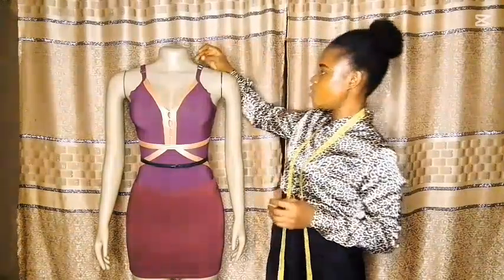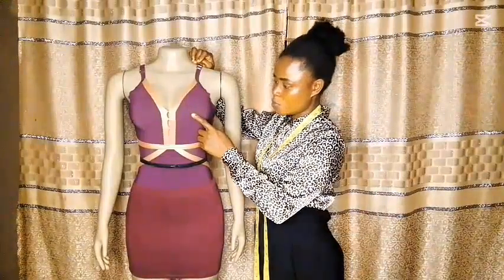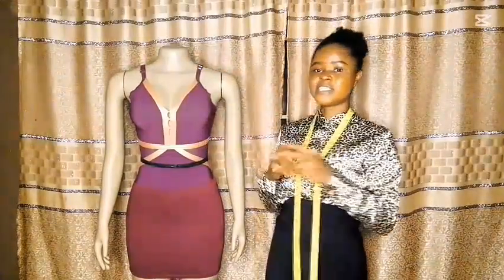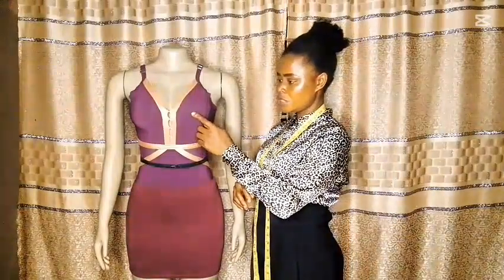Now, the shoulder to bust point measurement. The shoulder to bust point measurement is the vertical distance from the tip of the shoulder, usually at the highest point of the shoulder, to the bust point. It ensures that your design fits perfectly around the apex of the bust, which is the nipple point.